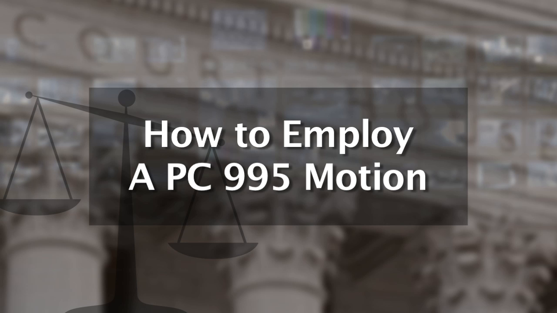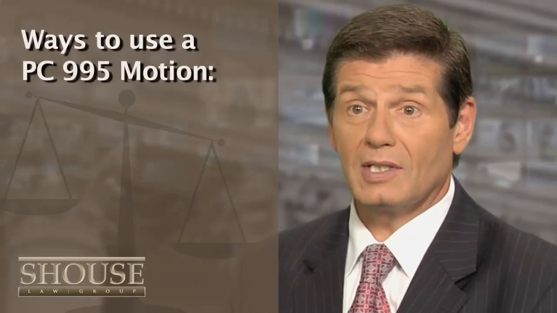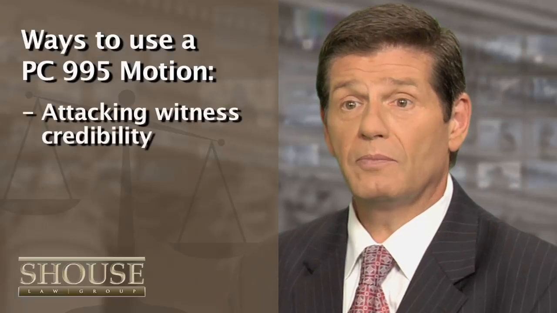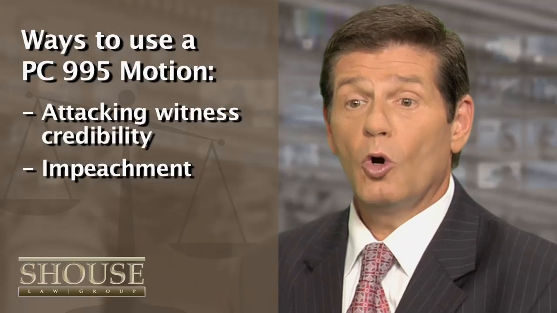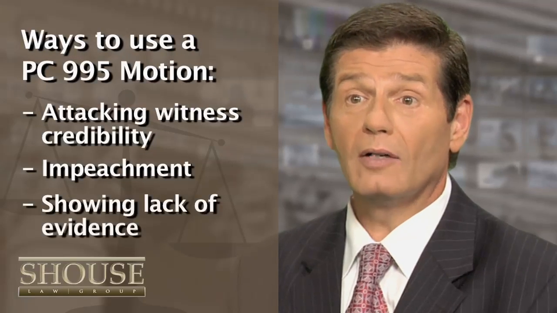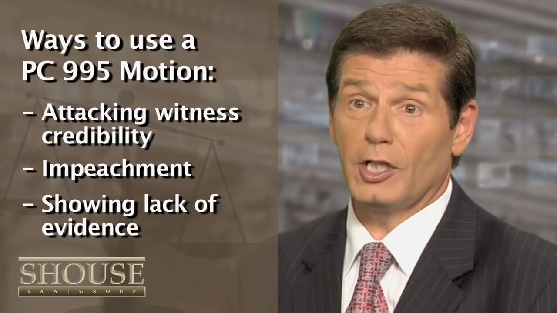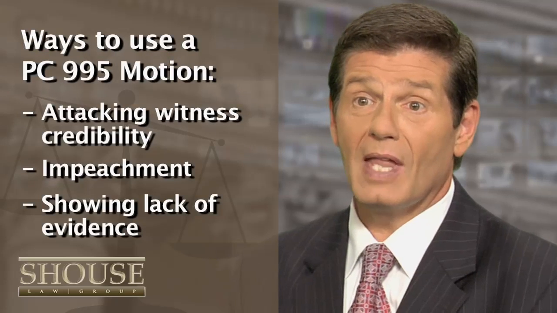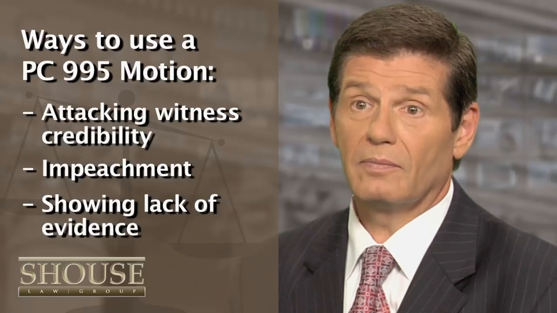There are numerous factors that make up a successful 995 motion. Oftentimes, it's attacking the witness's credibility, showing that they were impeached, or showing that applicable law doesn't support a felony charge based upon the evidence that was presented at the preliminary hearing.